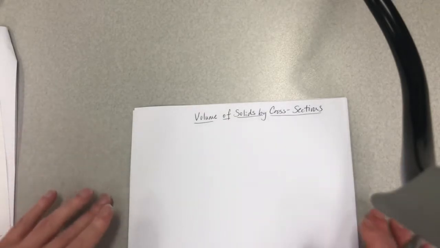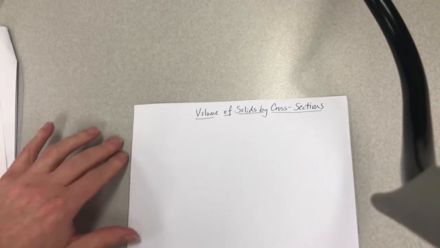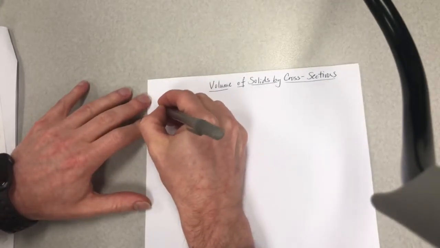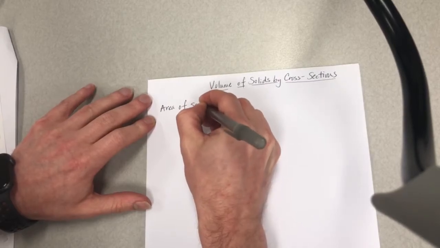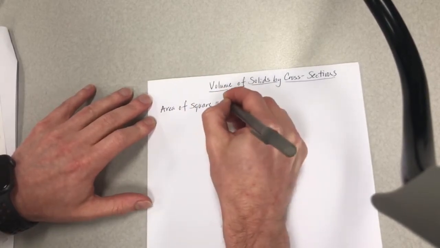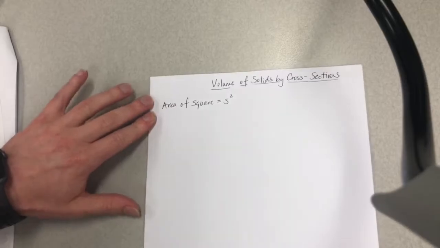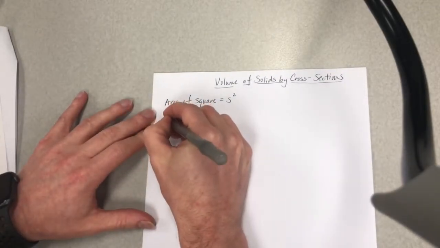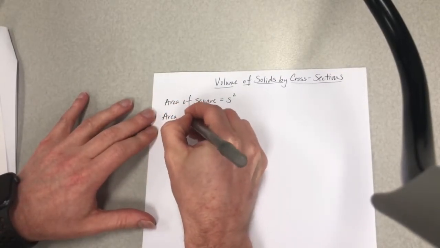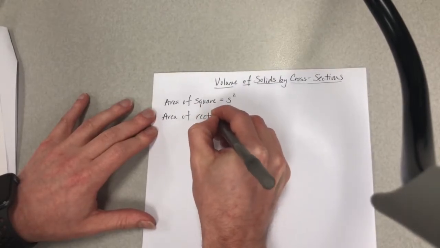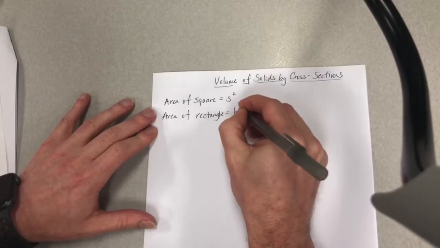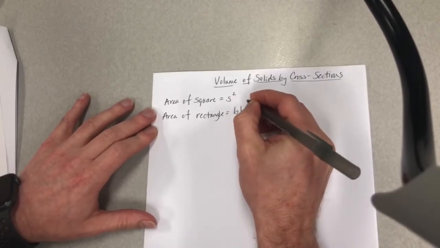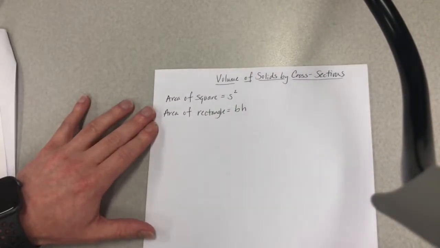There are a few formulas you need to make sure you remember. The area of a square is side squared. The area of a rectangle is length times width, or base times height. The base times height formula is a little bit better for this section.